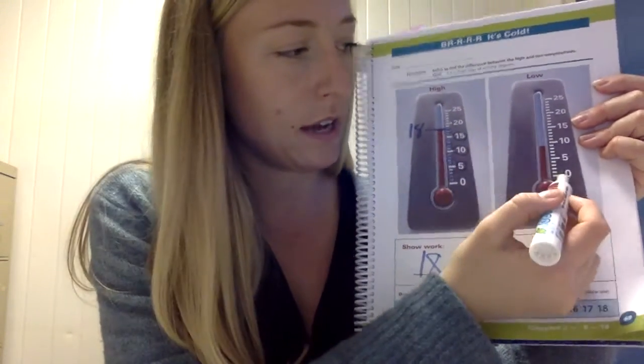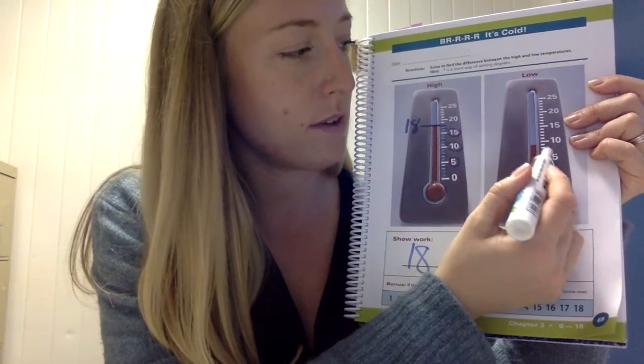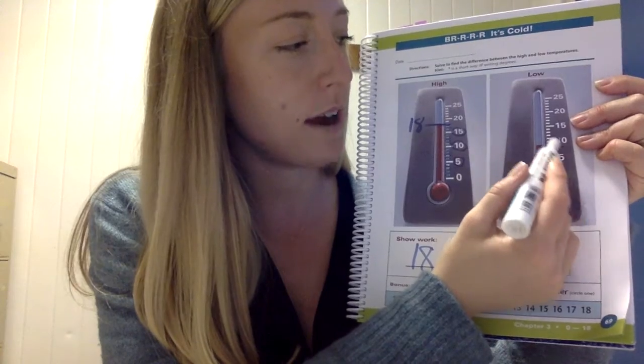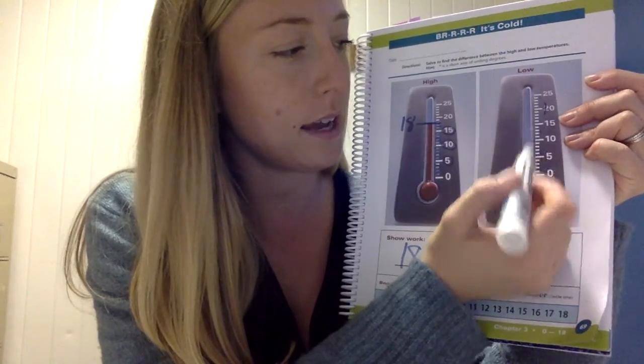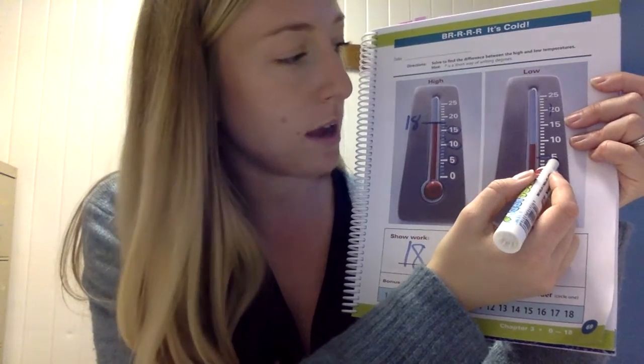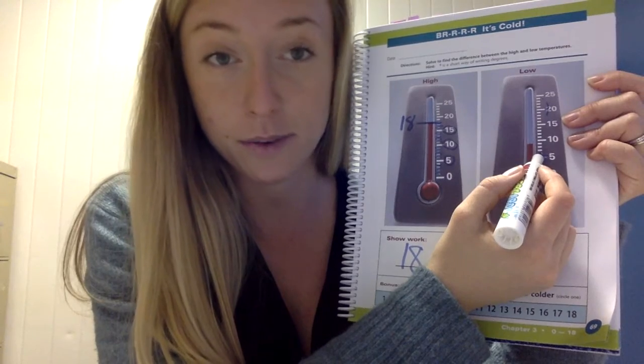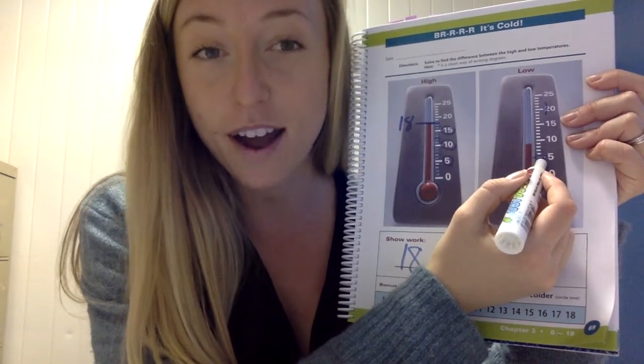Then we have to go over here and find our lows. So again, we're going to practice counting on. We have 0, 5, and 10. Since it's between 5 and 10, we can't count on from 10. We have to count on from 5. So count with me. Starting at 5, counting on.